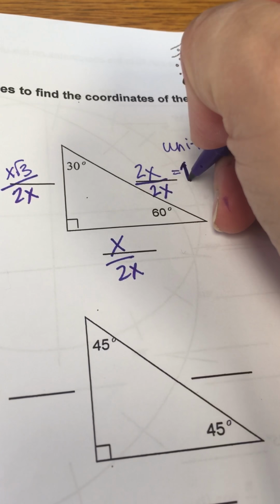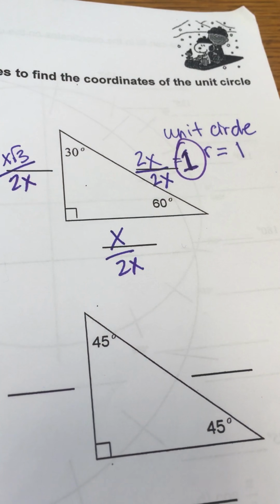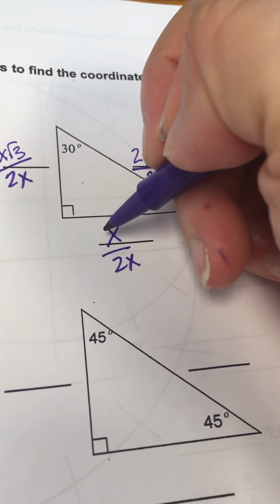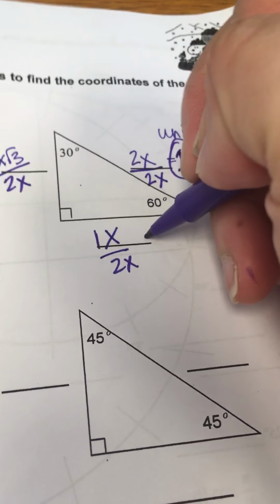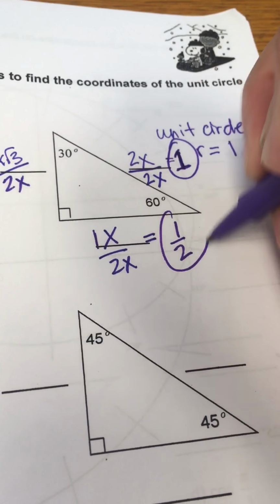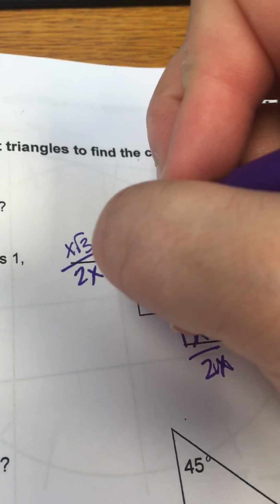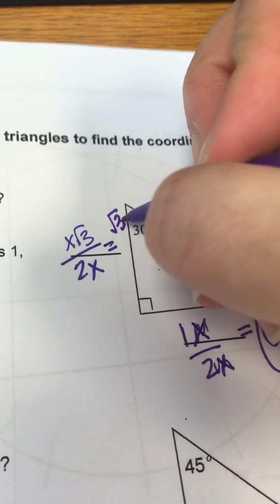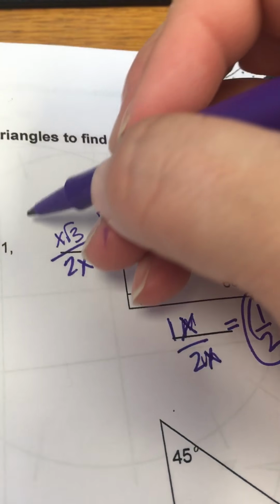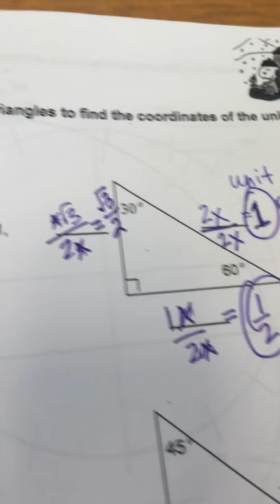So when the radius is equal to 1, the side across from the 30 simplifies to 1/2 because the x's cancel out. And the side across from the 60 simplifies to root 3 over 2. The x's cancel out again, and so you have root 3 over 2.